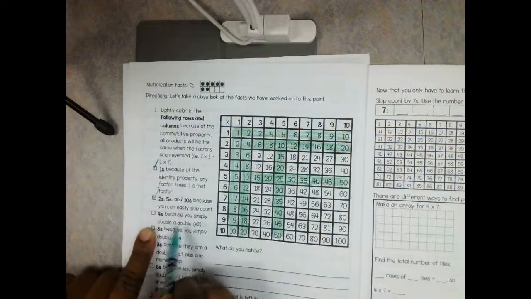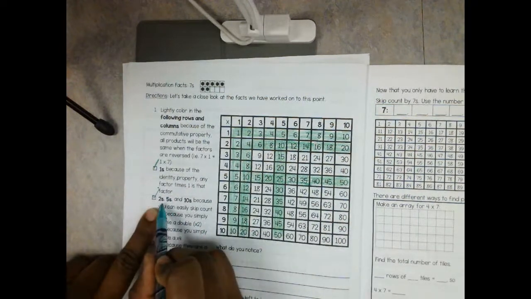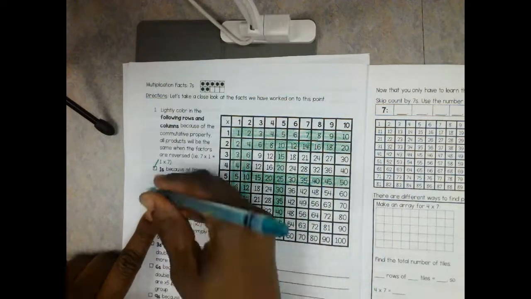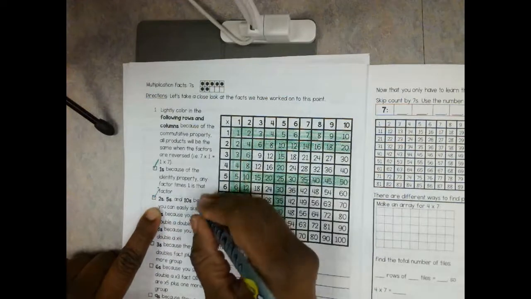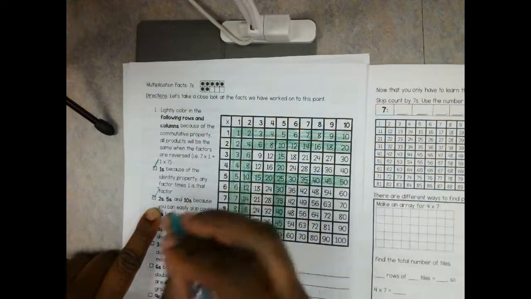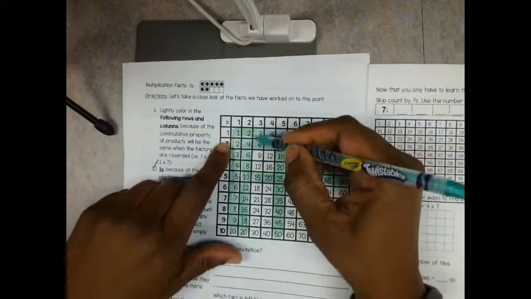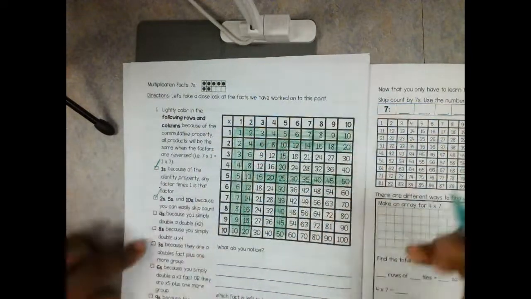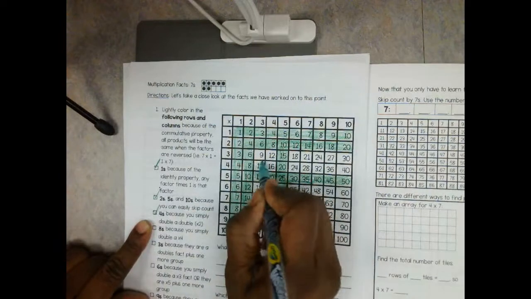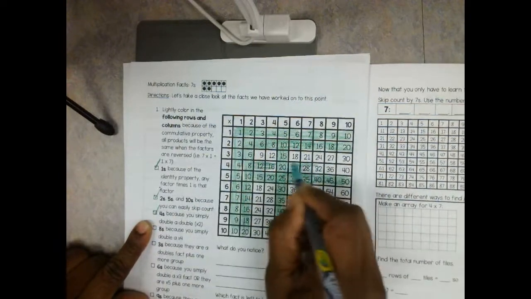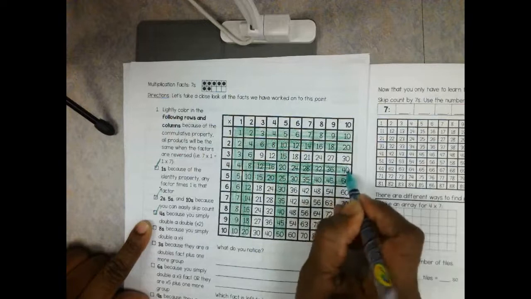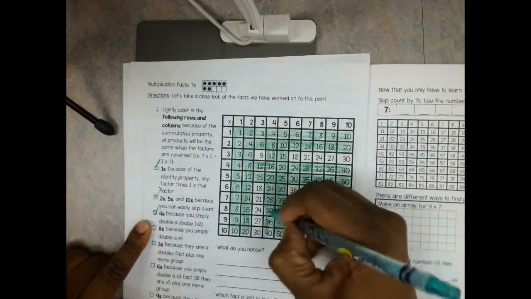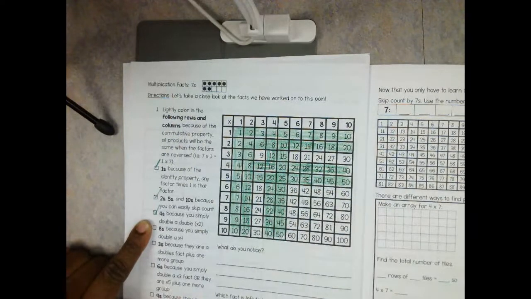4s because you simply double a double. So if you know your 2s facts, you know your 4s because you just double it. Like 2 times 2 is 4. So double that. 4 plus 4 is 8, which means 2 times 4 is 8. Yep. All right, so 4s.